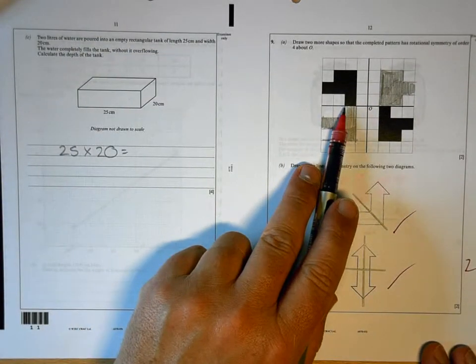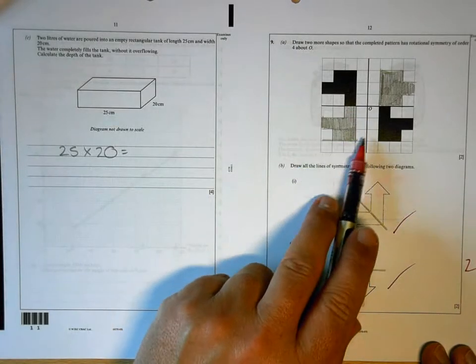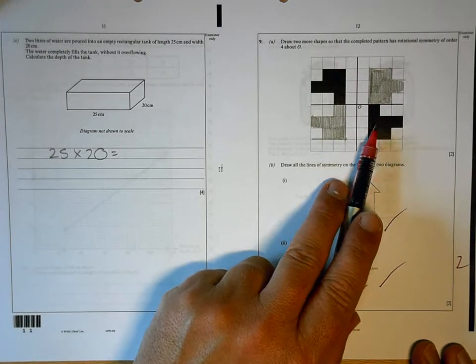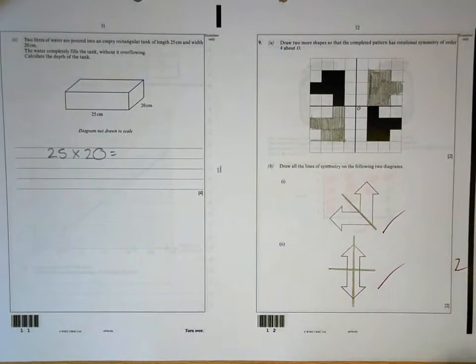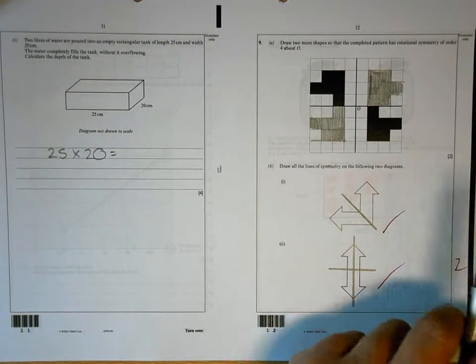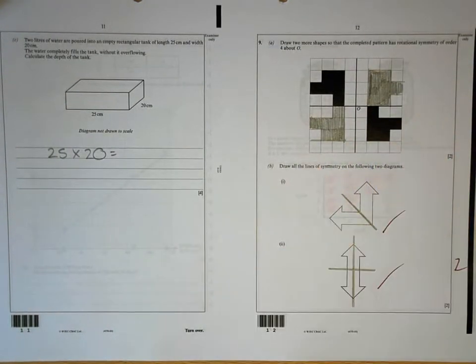Now what you're trying to do here is reflect, and it's not a reflection question, it's to do with rotation. In the exam you'll be able to use tracing paper to do that, and if you watch the video clip you'll see how to do it.